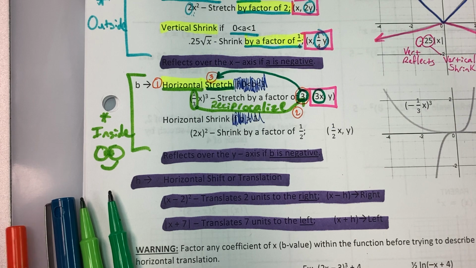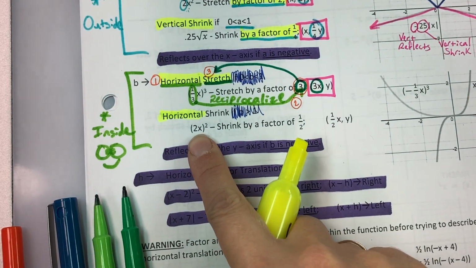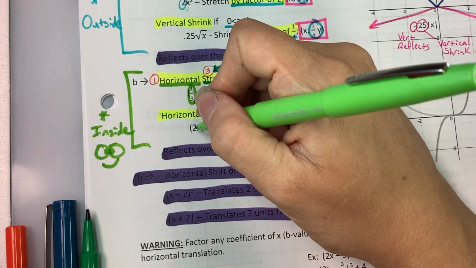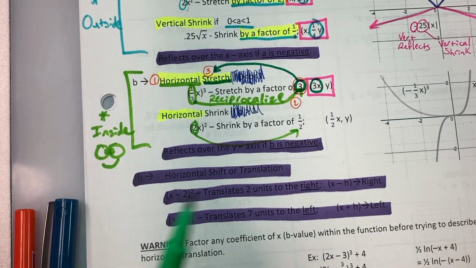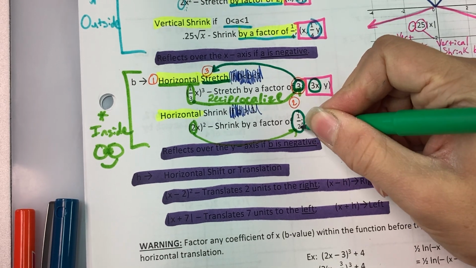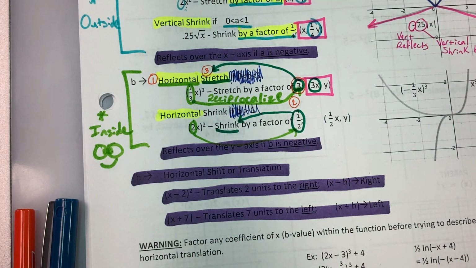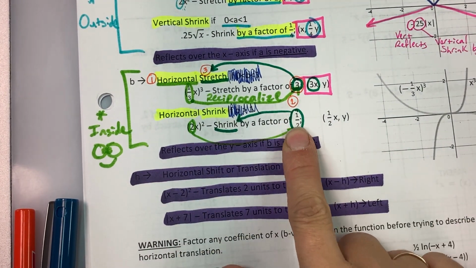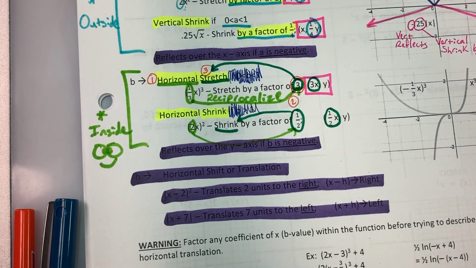So in a similar fashion, horizontal shrinks. If I look at this 2, it's being multiplied inside my squared function, or inside my quadratic, so I know that it's horizontal. I reciprocalize that number and make it a 1/2. 1/2 is a shrink number, so that is what I use to describe this transformation. A horizontal shrink by the reciprocal of 2, which is 1/2. So I use the 1/2 in my coordinate formula.